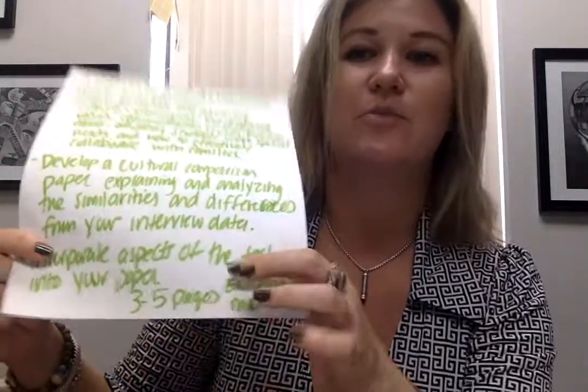So I want you to incorporate aspects of the text into your paper. You'll find aspects of the text, especially when dealing with communication styles and beliefs about educating children. So you'll pick up bits and pieces of the text that you can reflect on. Say, I found a very stark difference between my peer and I in this area, and it could be because I was raised this way and he or she was raised this way, and the text says this. So use the text to help you explain the similarities and differences and how they can essentially impact you in the early childhood field.